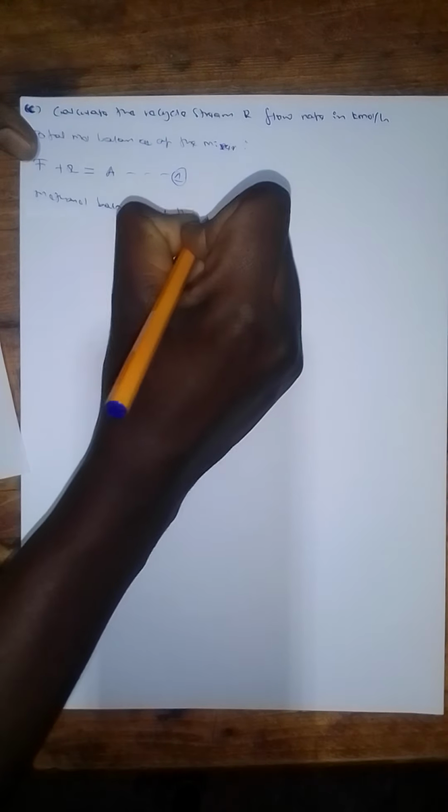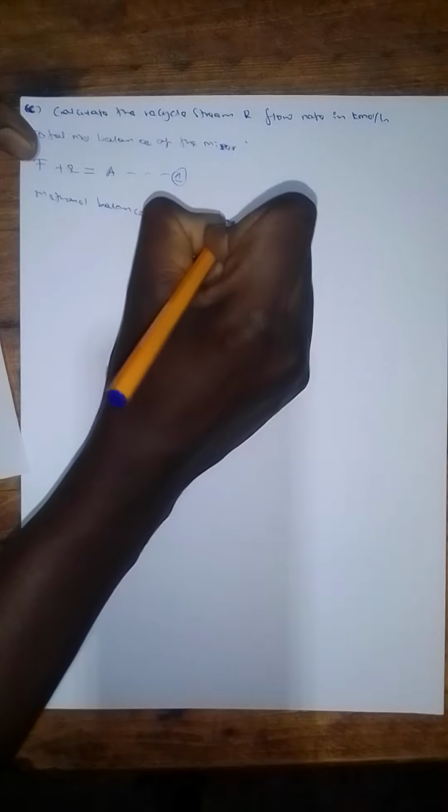So we write the methanol balance at the mixer.